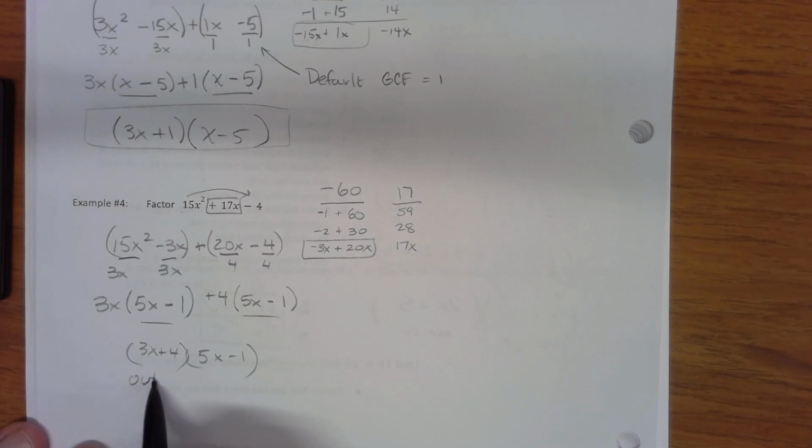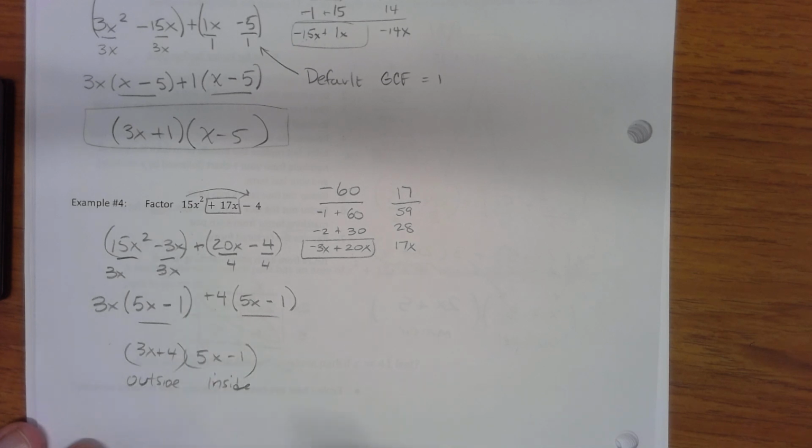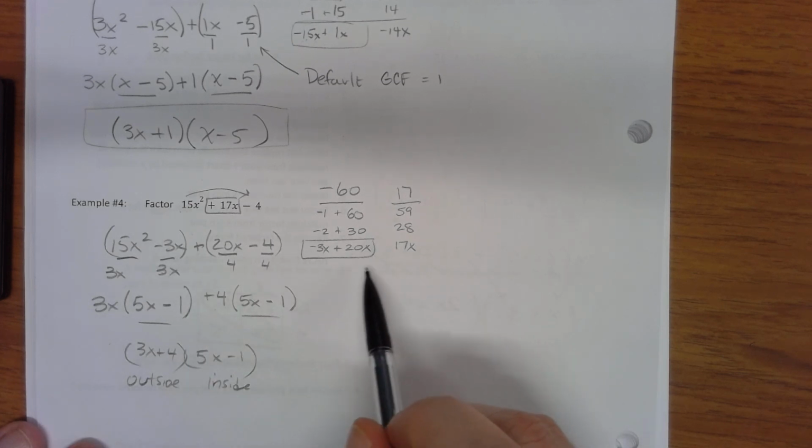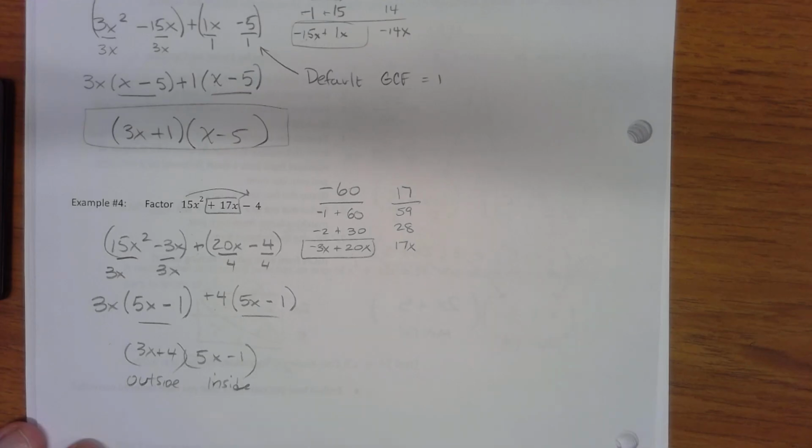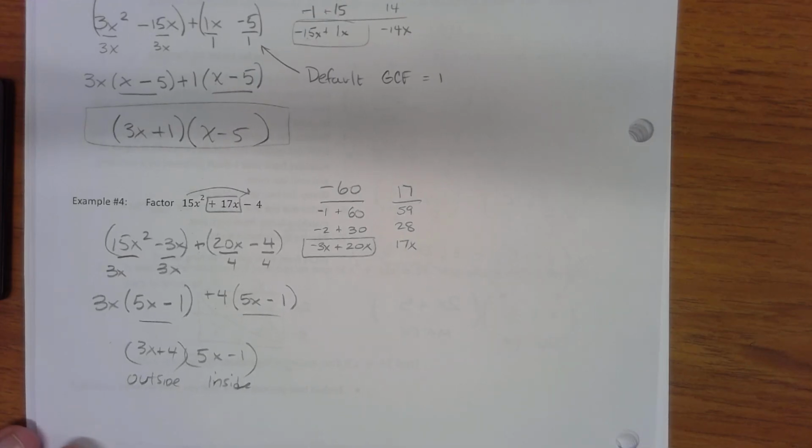So we have the outside terms and the inside terms. Again, if you want to multiply these back together, it should get you back to the original answer. These are always designed to work when you find the right numbers. So I'm going to skip the check. Let's take a look at part 3 of this video.